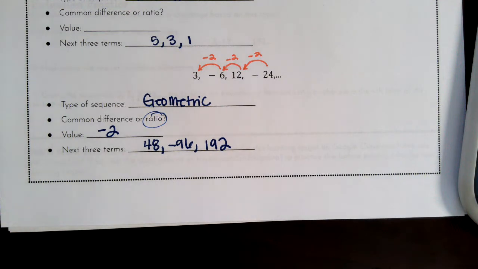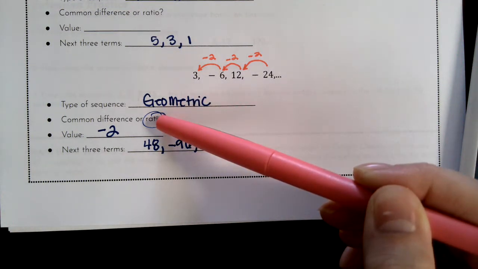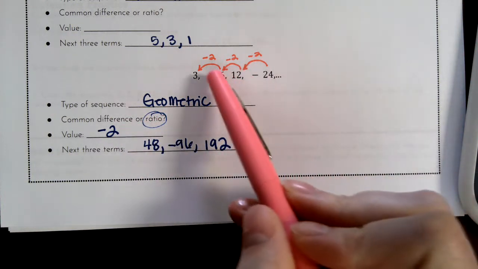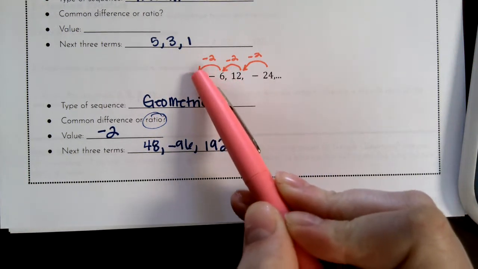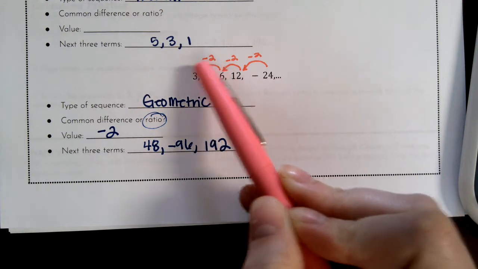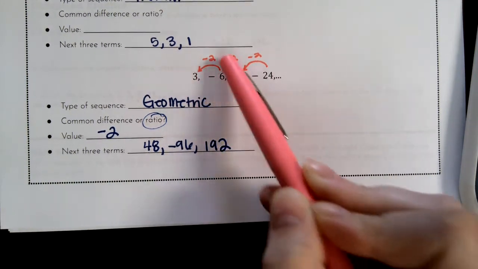The big mistakes are, one, you have to make sure you know that geometric and ratio go together and arithmetic and difference go together. The second thing is make sure you always go second term to first term to figure out what your value is. When you're dividing, do second divided by first. When you're subtracting, do second minus first to see what this is.